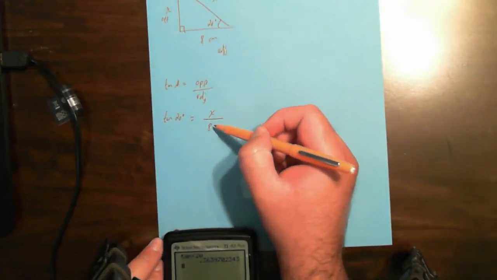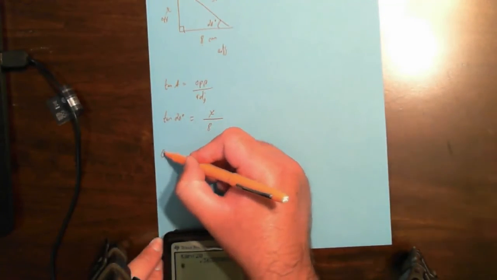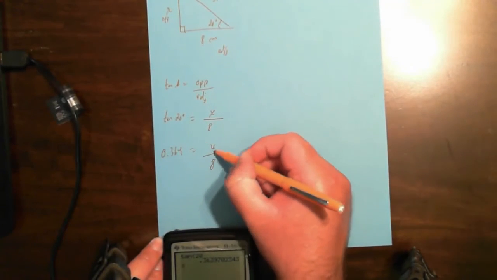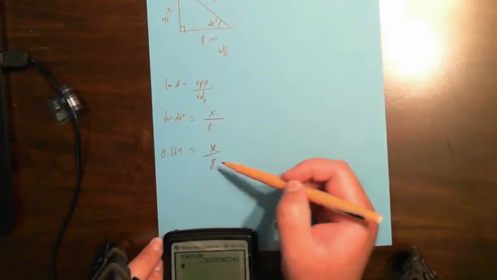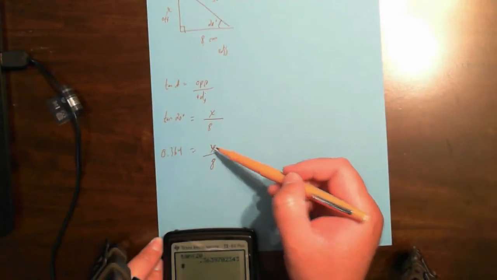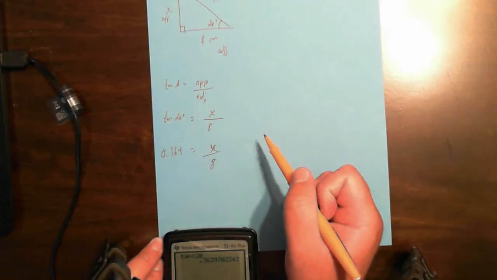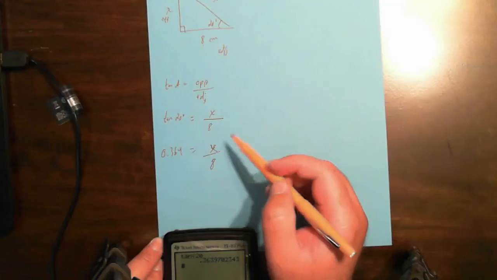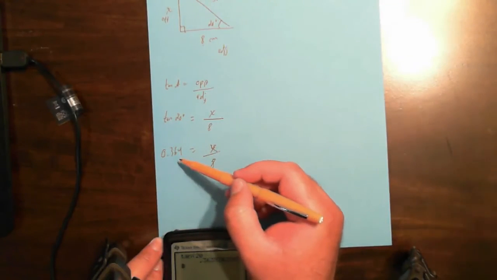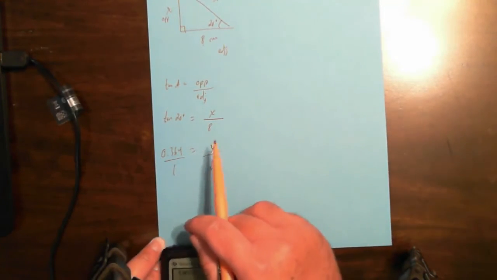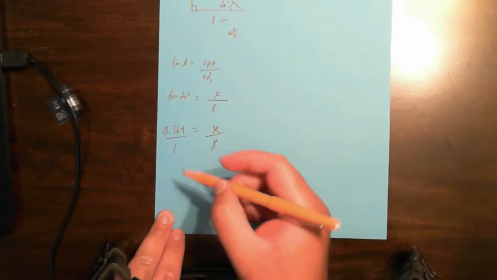If I know that the ratio between these two sides is always 0.364, then I can now use a bit of cross multiplication to find out what this missing value has to be. Right? So cross multiplication can be used when I have a fraction equal to a fraction. So I don't have a fraction here, but I can make it a fraction by writing it over 1. And now I can just cross multiply this thing, right?